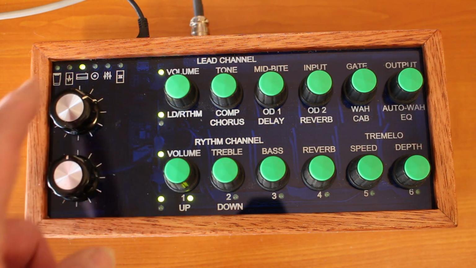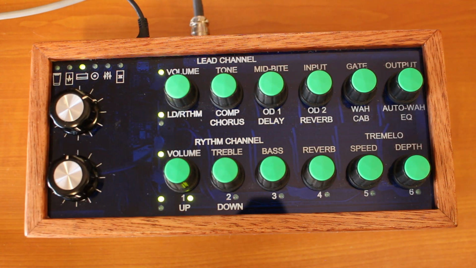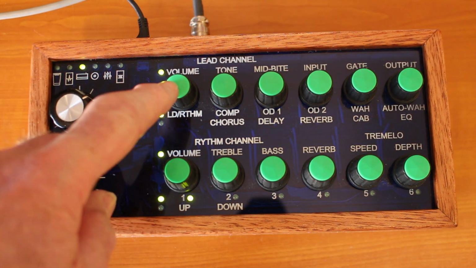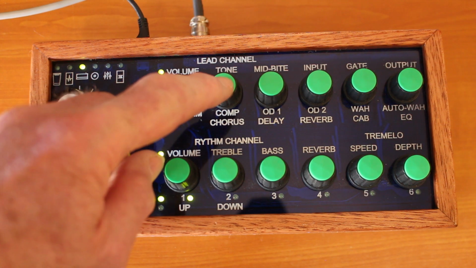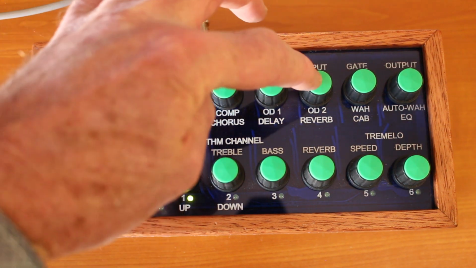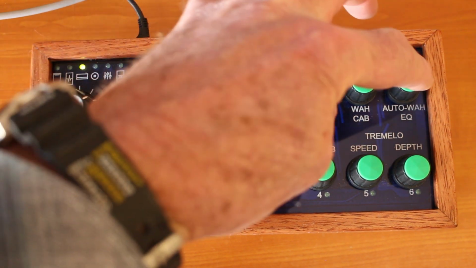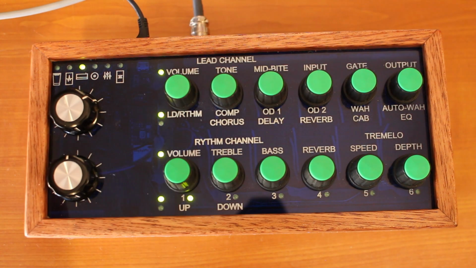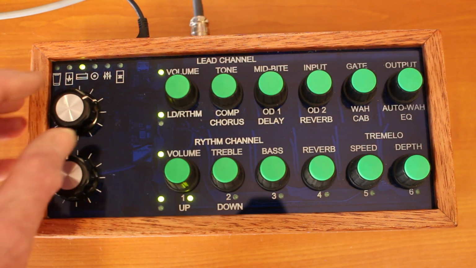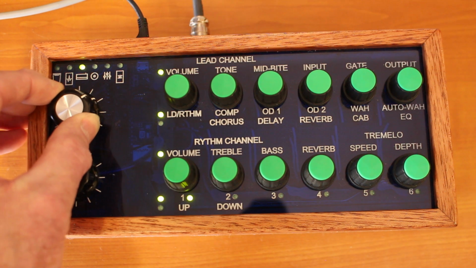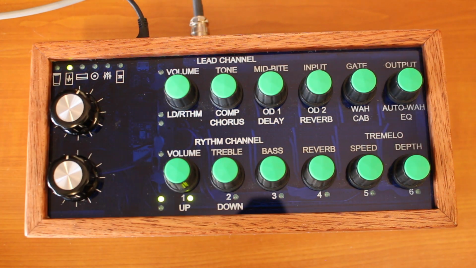Each of these knobs, as well as being a rotary control, is also a push button. So at the moment, for example, this will switch between lead and rhythm, turn the compressor on and off, overdrive, overdrive 2, the wah on and off, auto wah, etc. When we switch between pages using this knob, the control changes, but unfortunately we have to manually select the page in the Tone King itself, as I've said.